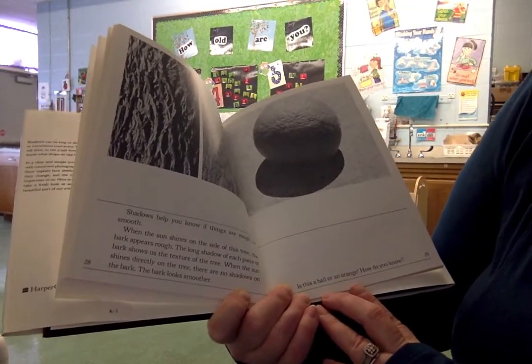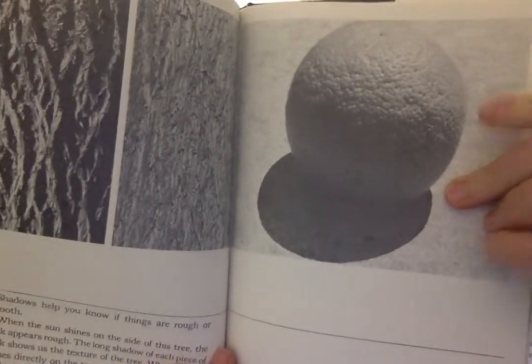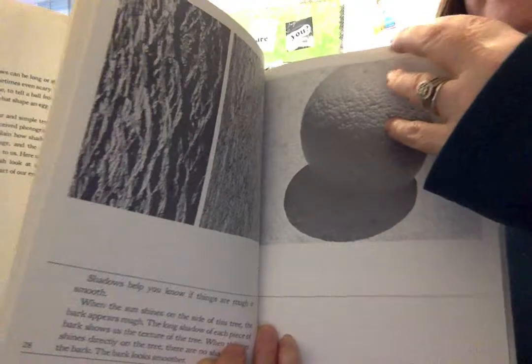Is this a ball or an orange? How do you know? By the texture.